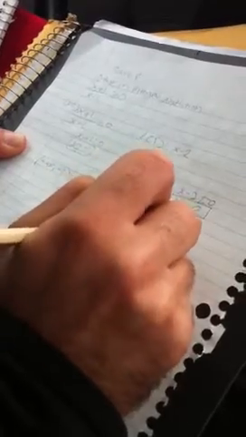And now we're going to have 3 different test intervals: between negative infinity and -1, between -1 and 2 in your domain, and between 2 and infinity. So we're going to pick a point between negative infinity and -1, any point, so I'm going to pick -2. Over here I'm going to pick a 0, and over here I'm going to pick a 3.